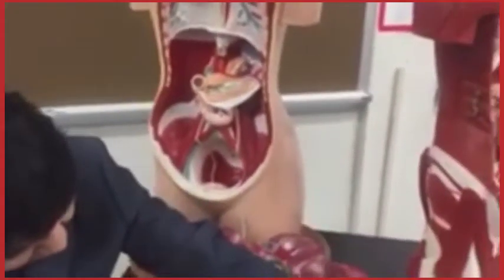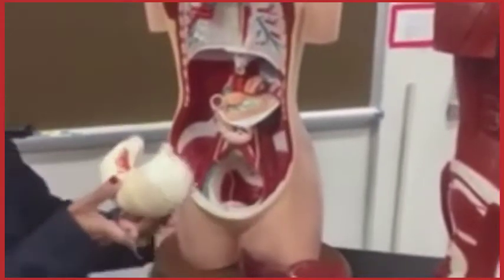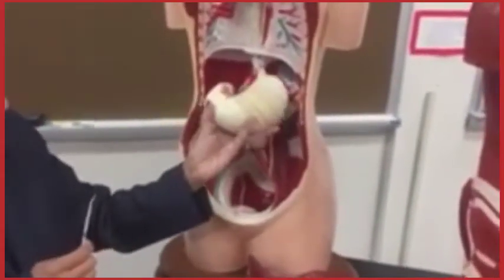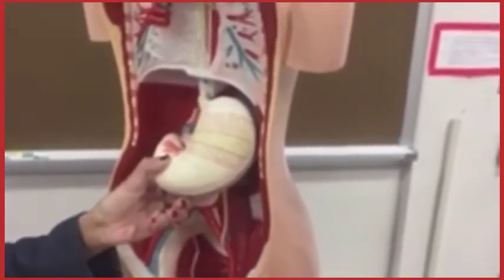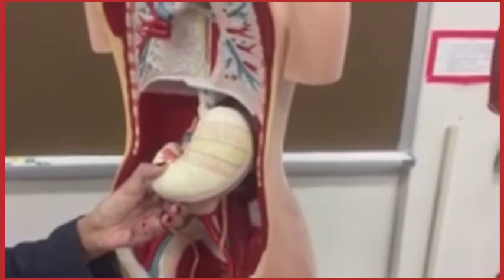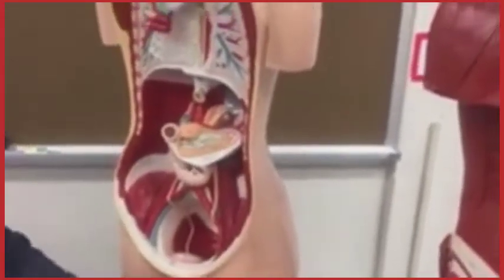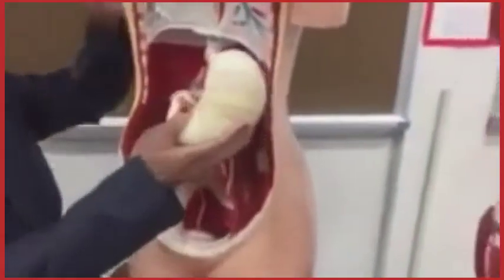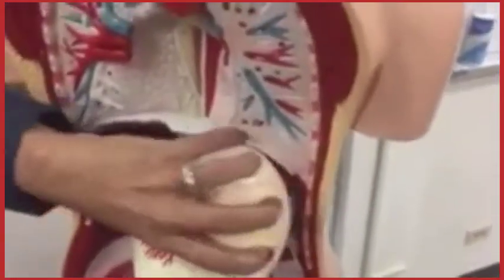Stomach. Here is the stomach, and the stomach sits in the body like this. That is the stomach. Duodenum. The duodenum is the first part of the small intestine, which is attached to the stomach. See this pink structure here, this is the duodenum. It starts from here and goes up to here. That is the duodenum, the first part of the small intestine.